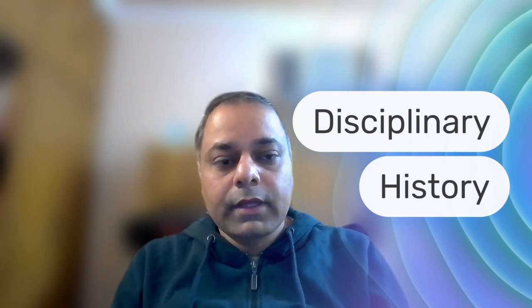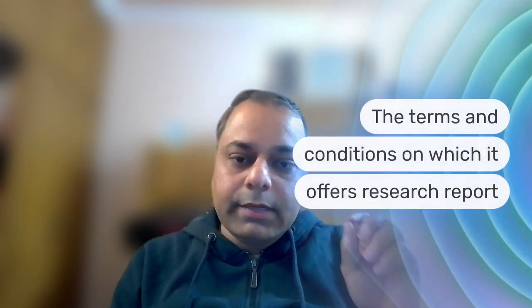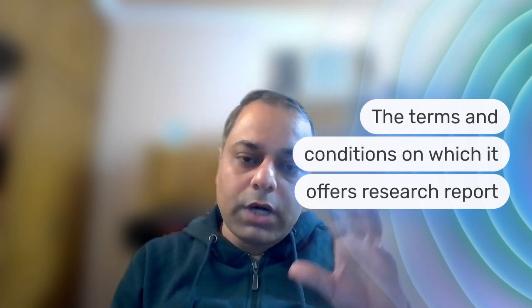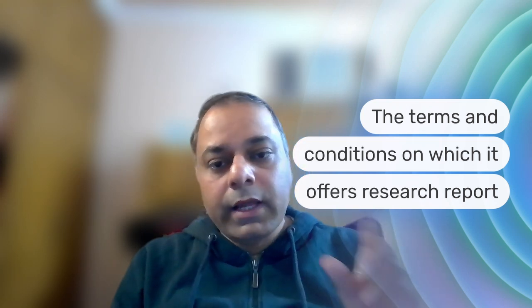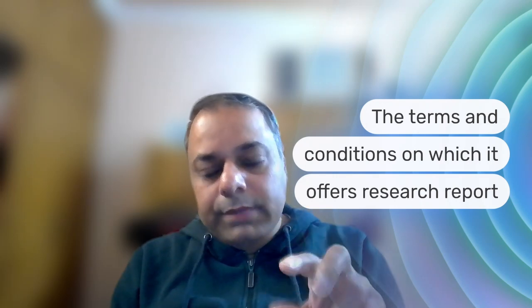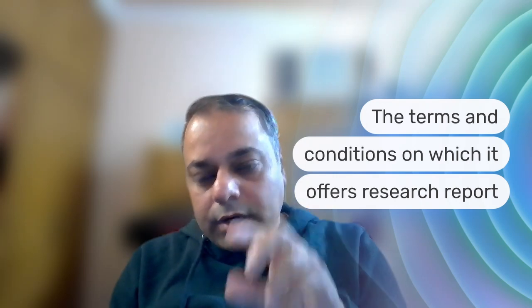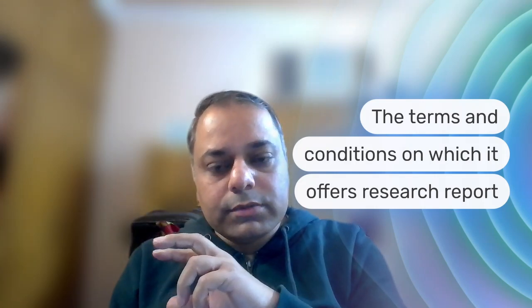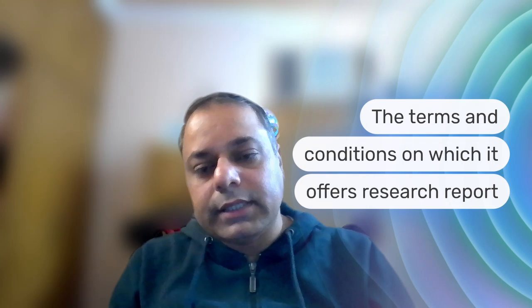Number two, if you have any disciplinary history, if any action has been taken against you by SEBI or any other regulatory authority, or any inspection happened, or any kind of disciplinary action has been taken in the past, you need to disclose that under Regulation 19. Thereafter, any terms and conditions based on which you are offering your research report. Remember, these terms and conditions are not the same as what you get signed by the client at the time of onboarding.